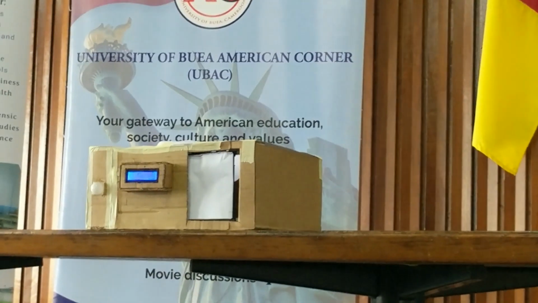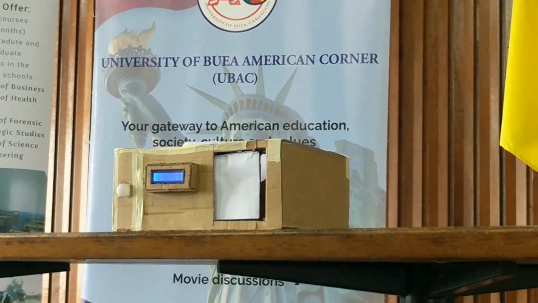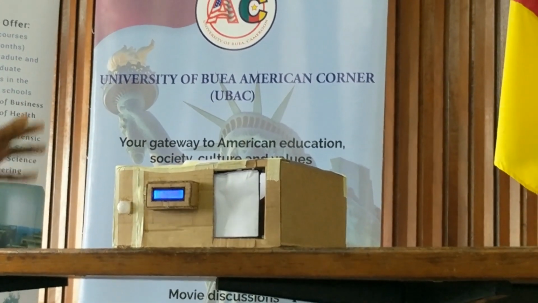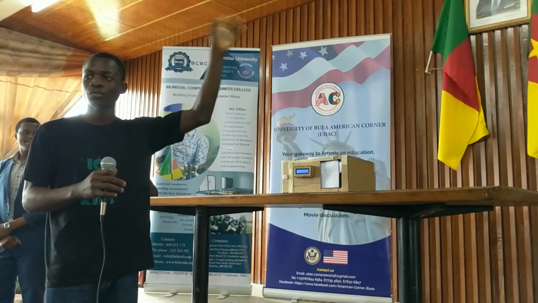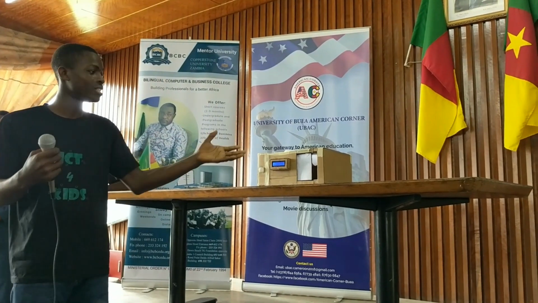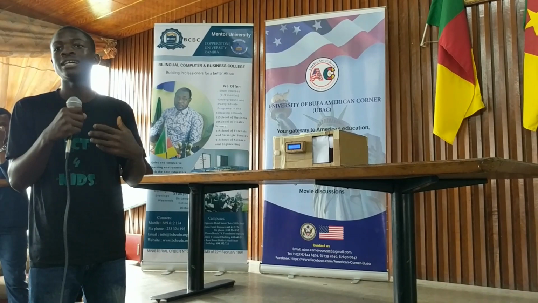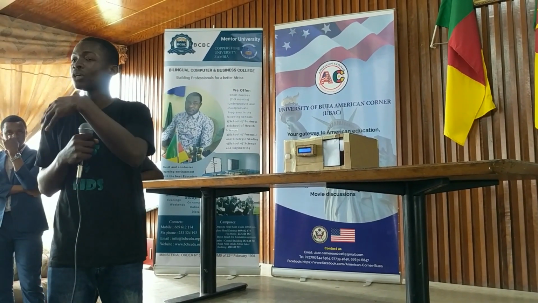Actually, this prototype exists, but the main reason for this is to tell all of us that this system is not like rocket science. It's not from space. We can actually implement it in our homes, in our communities. It's very much within our reach. Though we always have to buy these things, it can be implemented in every house.